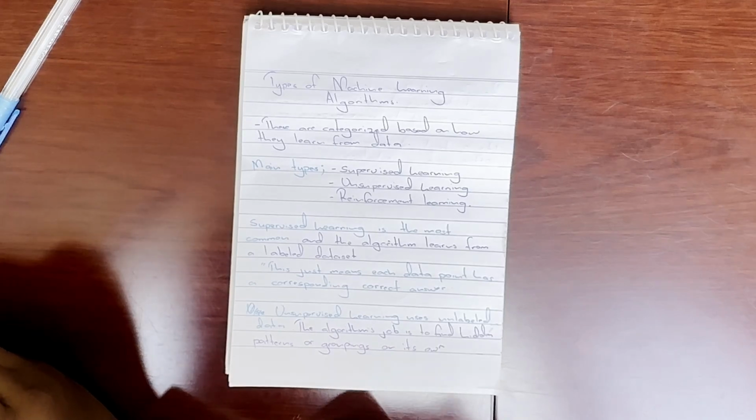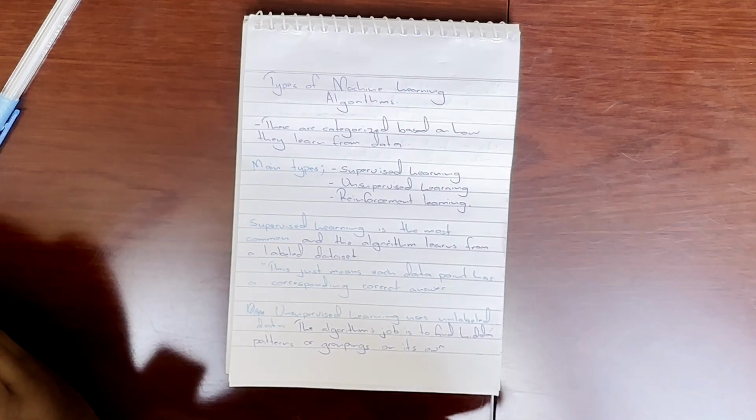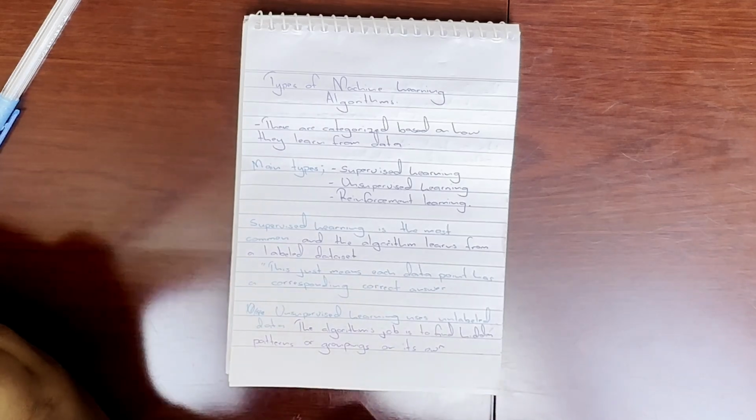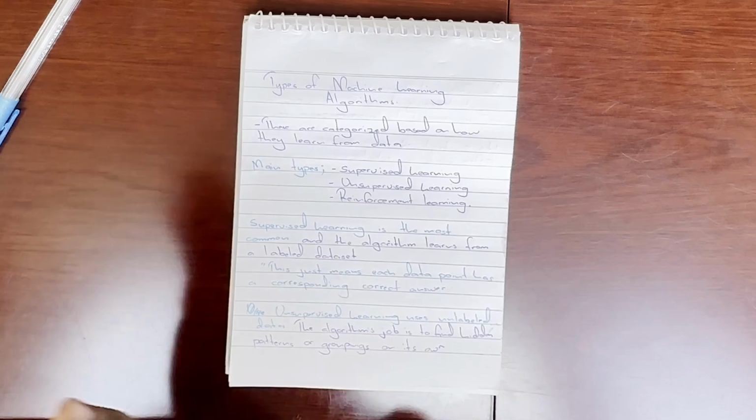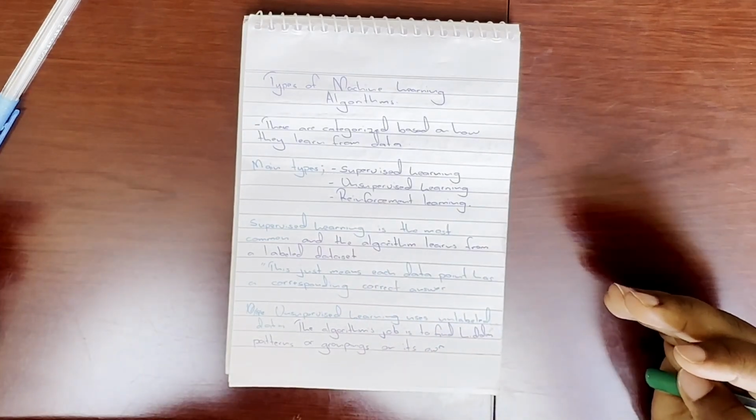So it will predict using that information for a future prediction, like maybe tomorrow it will rain, but all this is based off already used data.